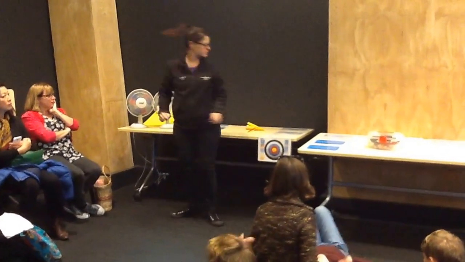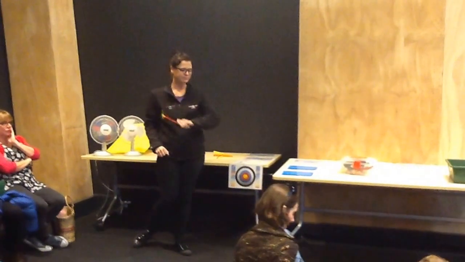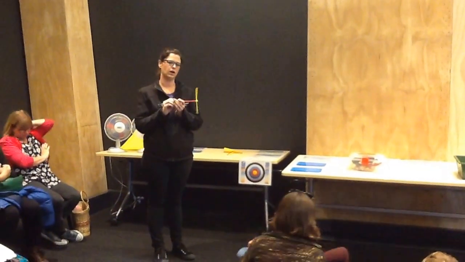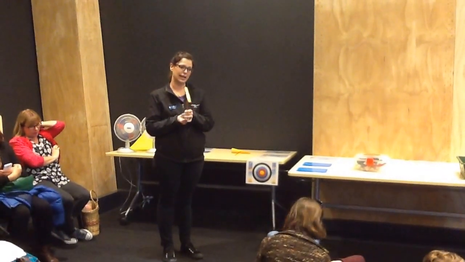We've also got an experiment here to do with thrust. Now, this is going to be a propeller of our plane. It is not going to be a helicopter, okay?